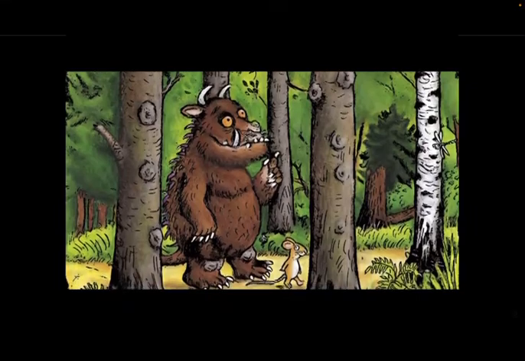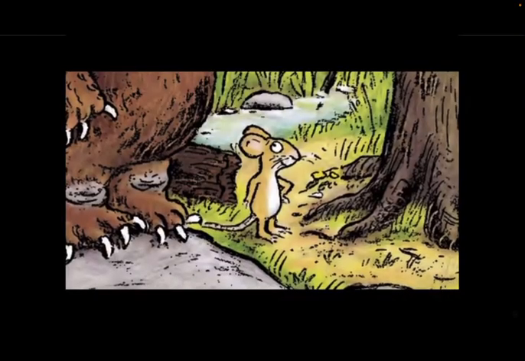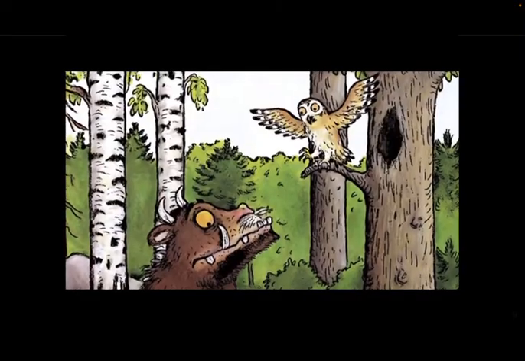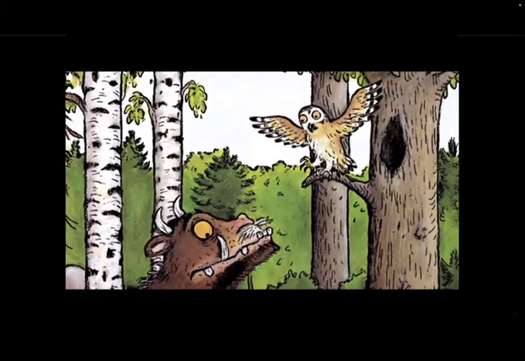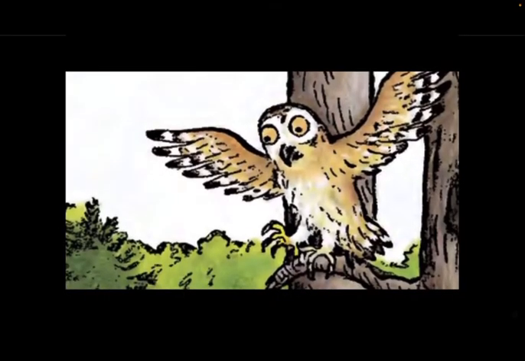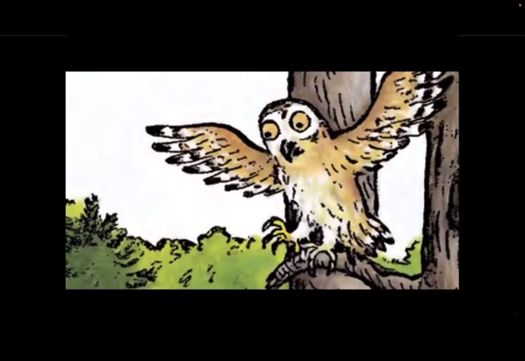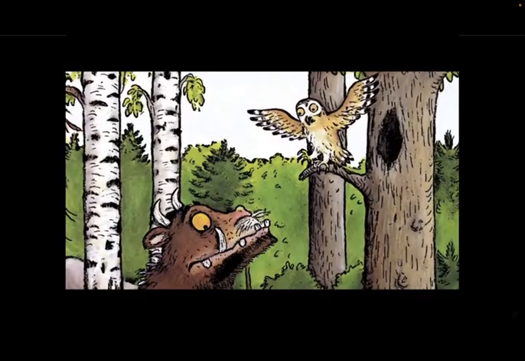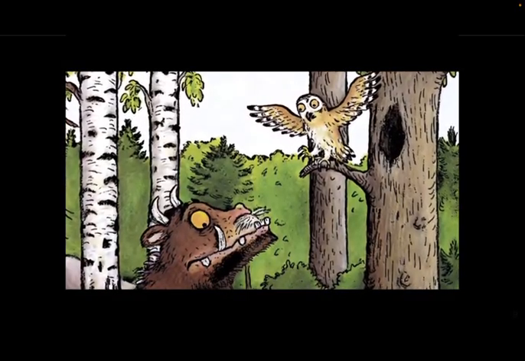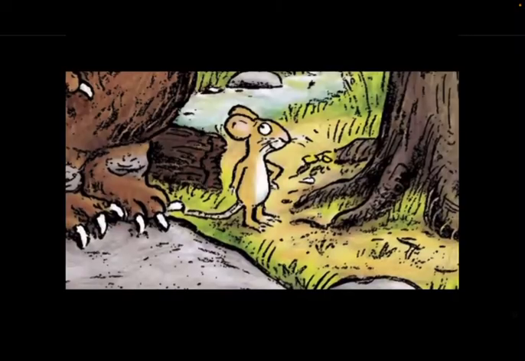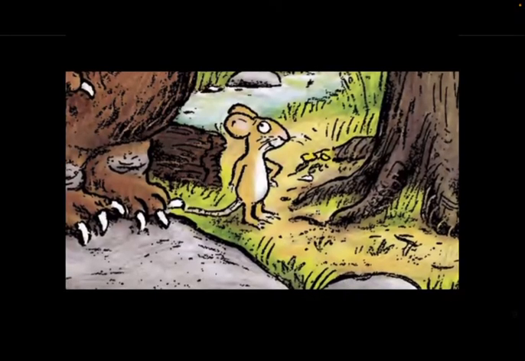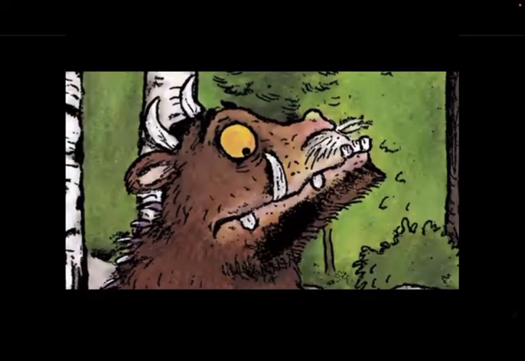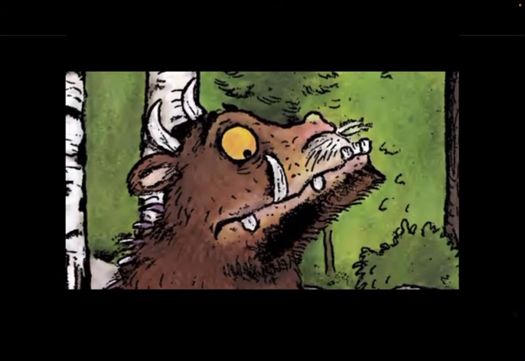They walked some more till the Gruffalo said, I hear a hoot in the trees ahead. Oh, it's Owl, said the mouse. Why, Owl, hello! Owl took one look at the Gruffalo. Oh dear, he said. Goodbye, little mouse. And off he flew to his treetop house. You see, said the mouse. I told you so. Astounding, said the Gruffalo.